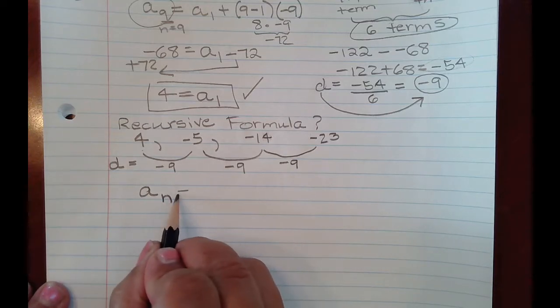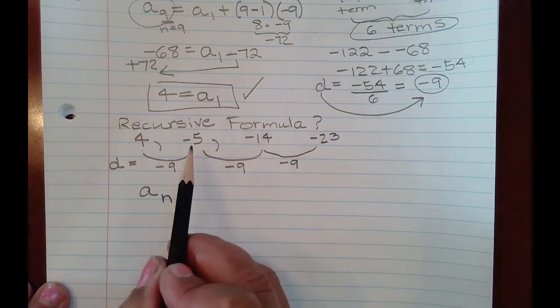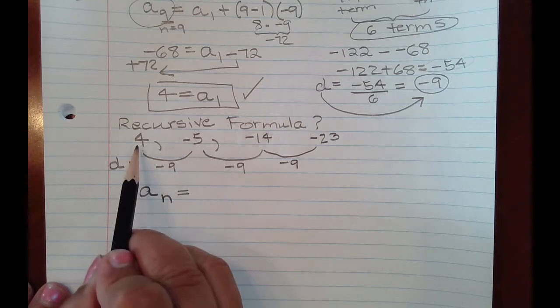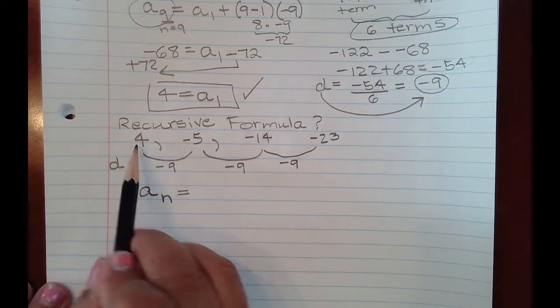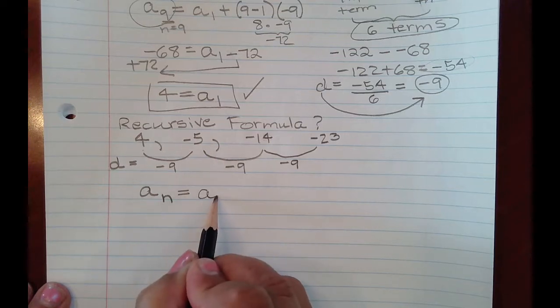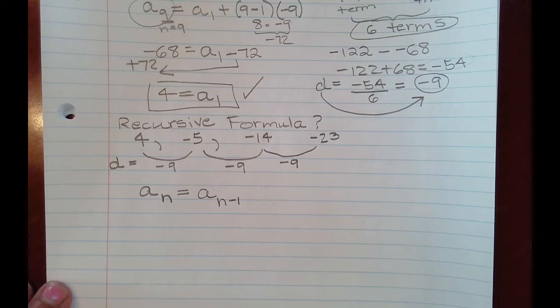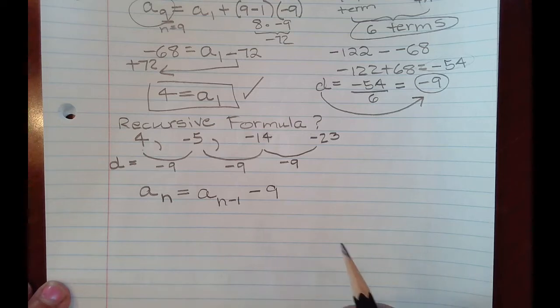If you want to find any term in this sequence, all you have to do is take the previous term, which, for instance, when you're moving from here to here was 4, and then subtract 9. So use the previous term and then subtract 9. And this gives you a recursive formula.